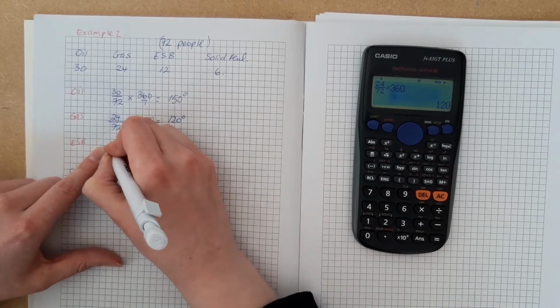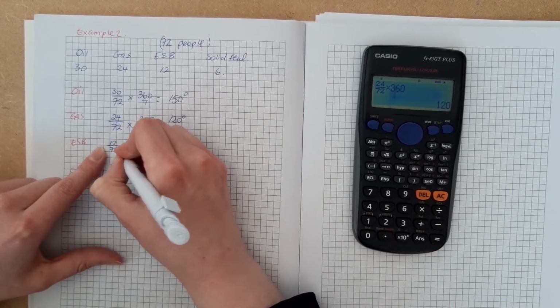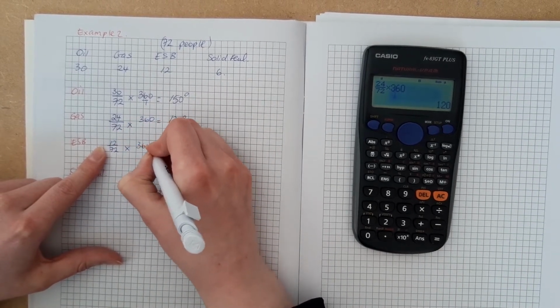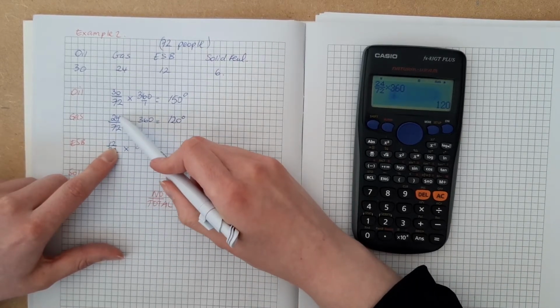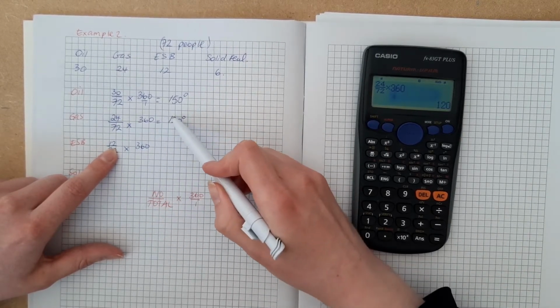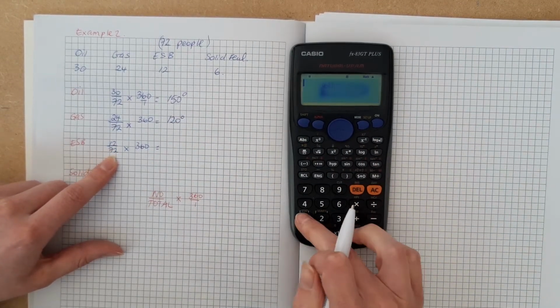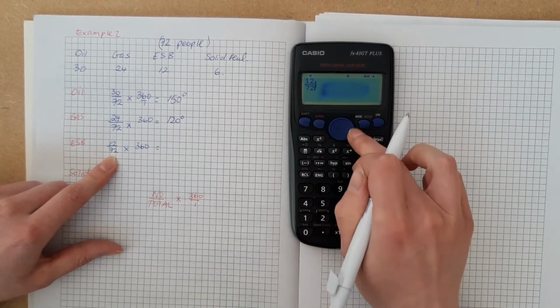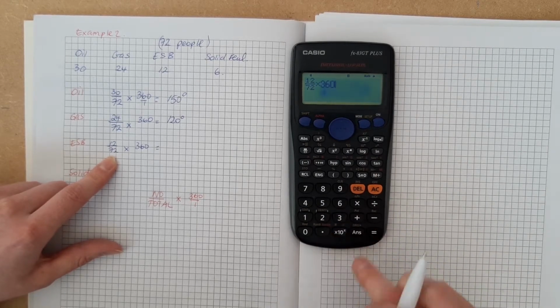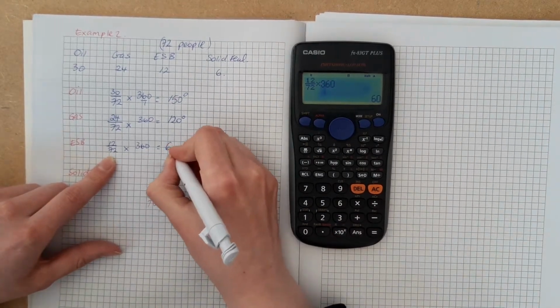Next one, ESB, 12 out of 72 multiplied by 360. Now, because double the amount of people choose gas, I'm expecting this number to be half, but we'll do it anyways. I'm expecting it to be 60, but 12 divided by 72 multiplied by 360 is 60 degrees.